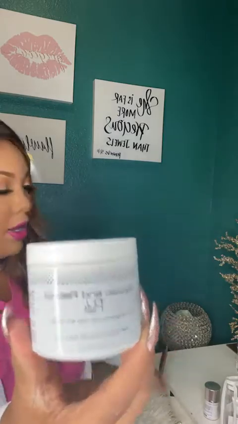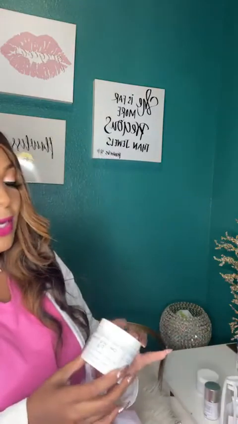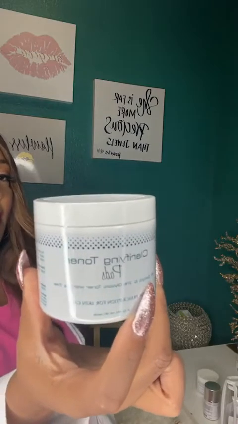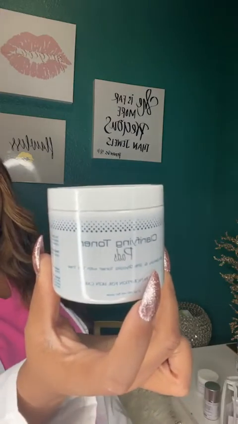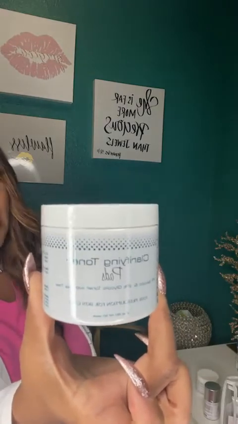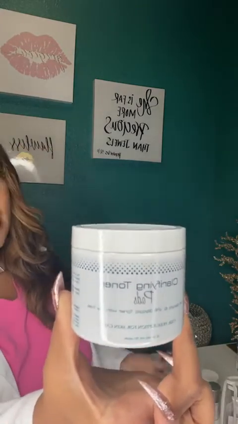Okay, if you're a person that has acne, we also recommend adding on our clarifying toner pads. These have tea tree oil, which is antibacterial, and it also has glycolic acid. See, glycolic acid is everywhere because it's the truth. So we also would recommend these. These are really good for clearing out breakouts, masking. We know a lot of people experienced that during the pandemic, including myself. So these work wonders.